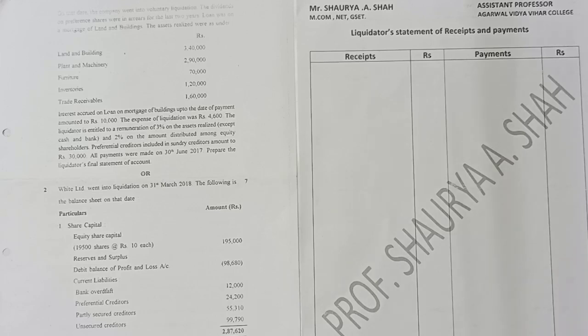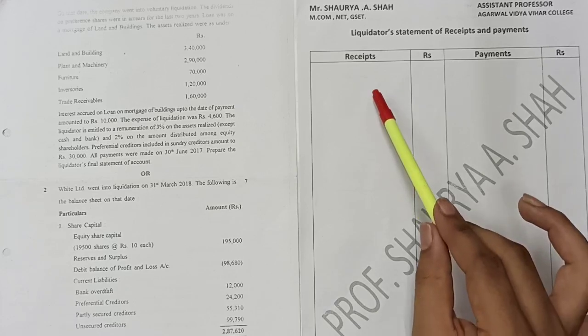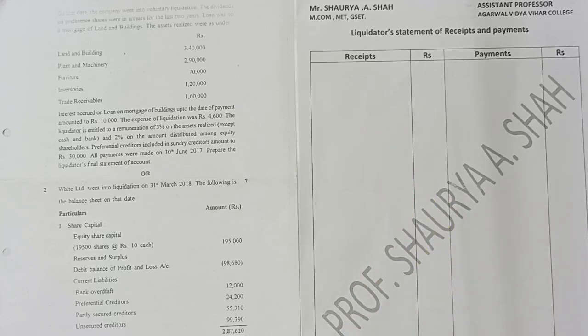Again, quickly revising before starting the sum. What we write down on the receipt side, we write down first the cash balance. After the cash balance, we write down the assets realized by the liquidator, right? So we realize the assets, whatever new value is being given. After that, if any surplus comes, and after that, if any calls are received from the liquidator or from the equity shareholders, we can say, right?